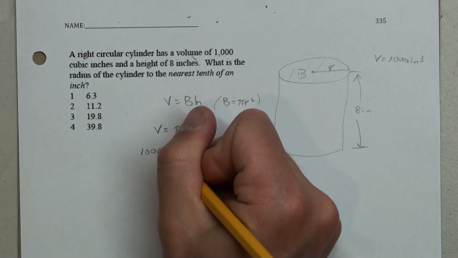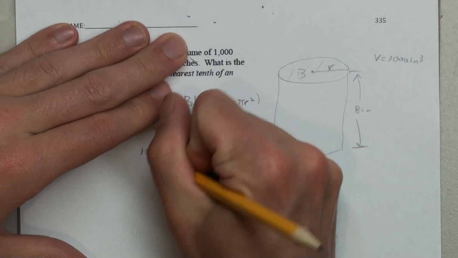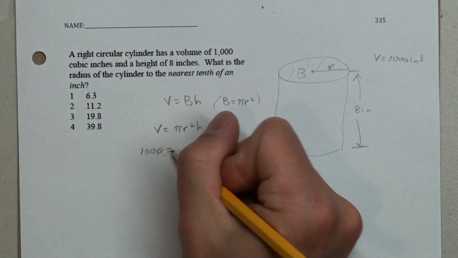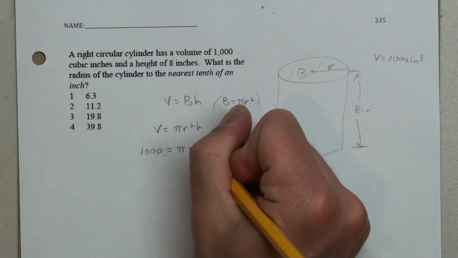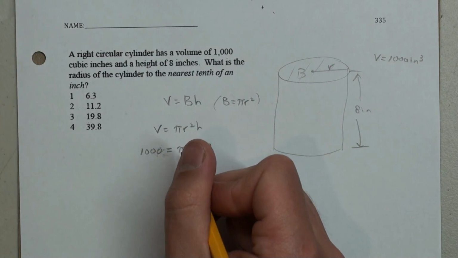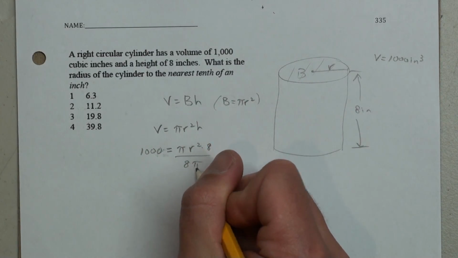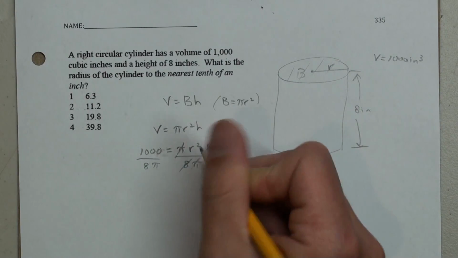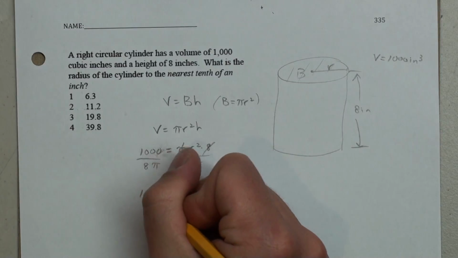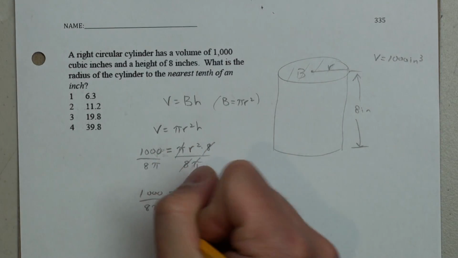So that's equal to pi r squared times 8. So divide by 8 pi, and you get r squared equals 1,000 over 8 pi.